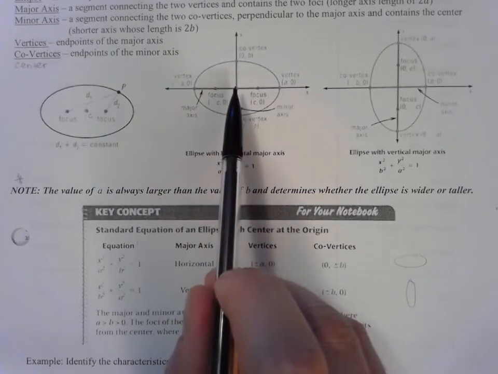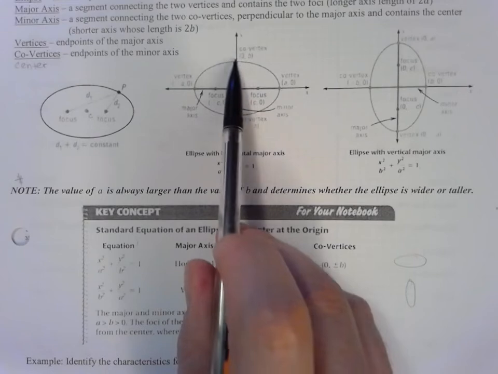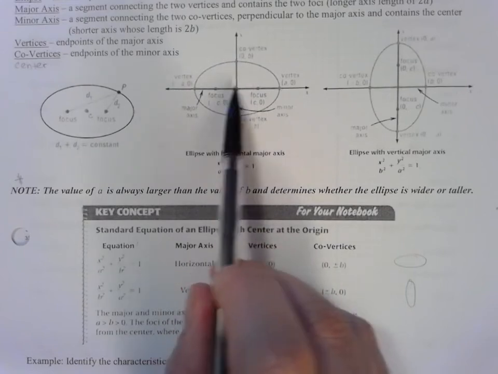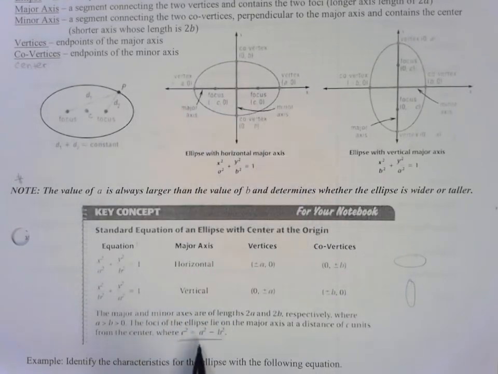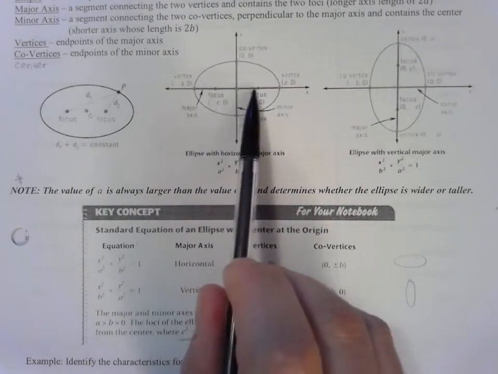because you don't want to add a squared and b squared. You don't want to add the square of this length plus the square of that length. That would put the focus somewhere outside of the ellipse. So you want to find the difference of their squares. And that's what tells you how far away from the center.